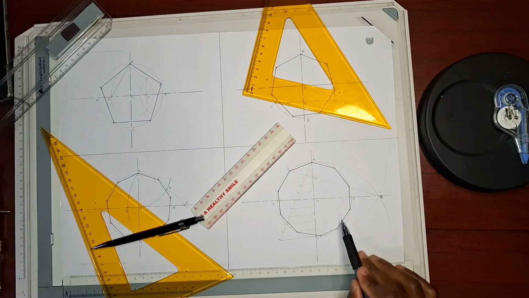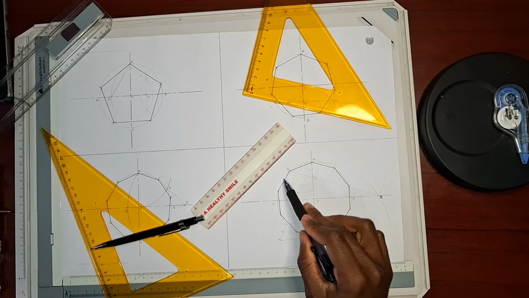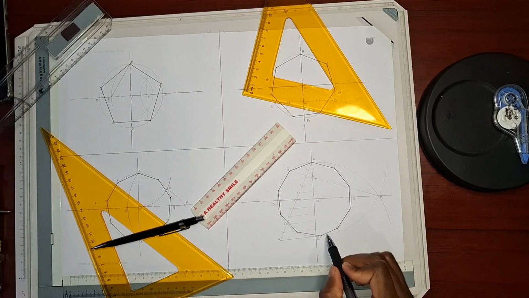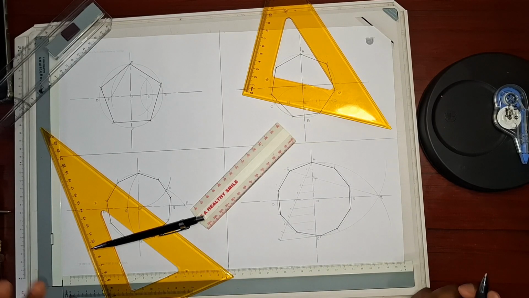Let's see how many we have. 1, 2, 3, 4, 5, 6, 7, 8, 9, 10. Right? So again, that one is slightly shorter than that one, but it really doesn't matter, right? Thank you very much.